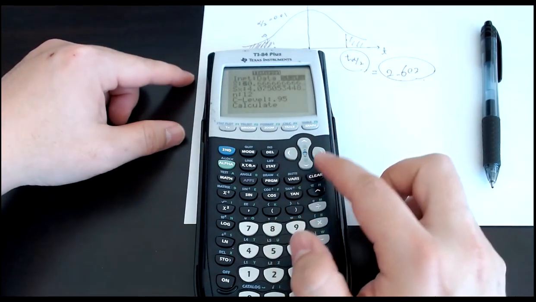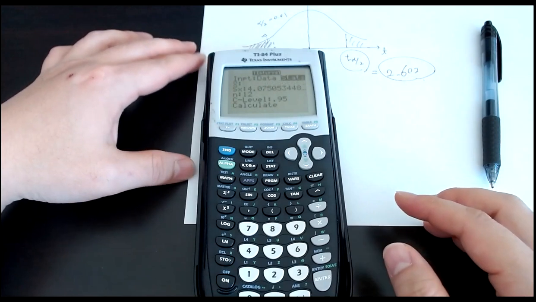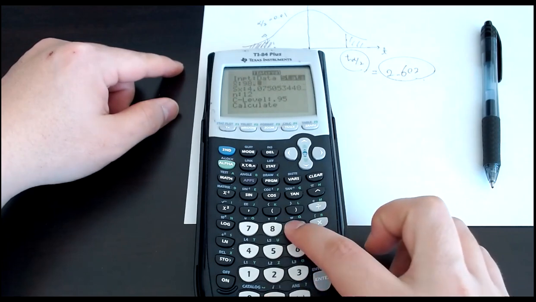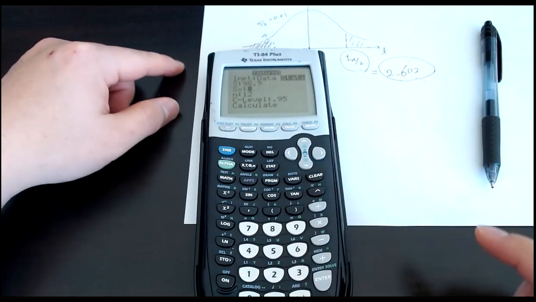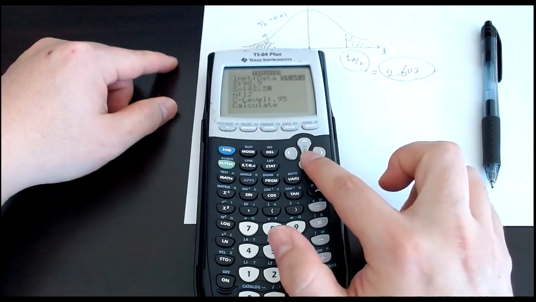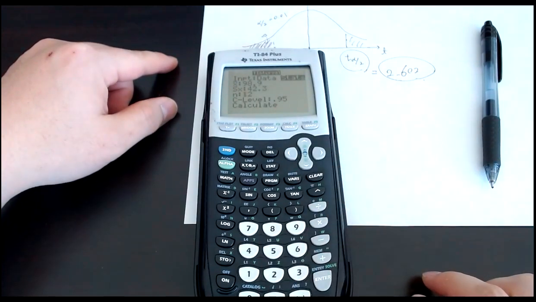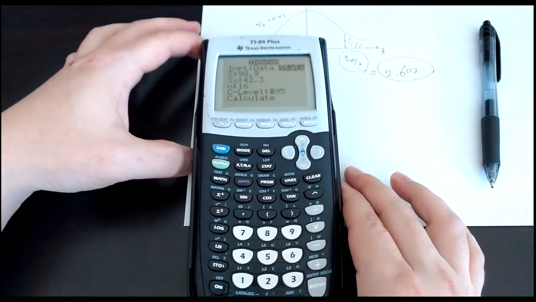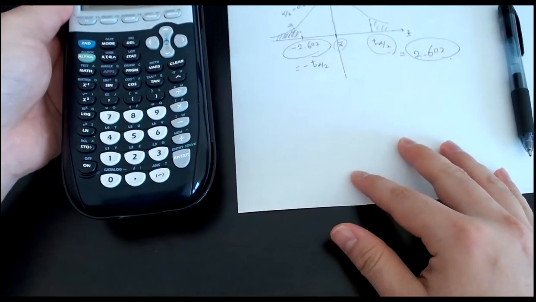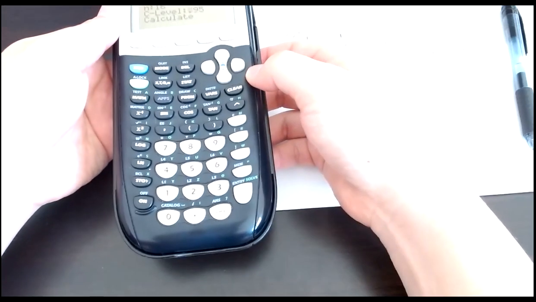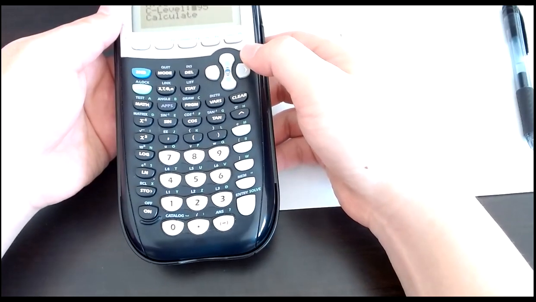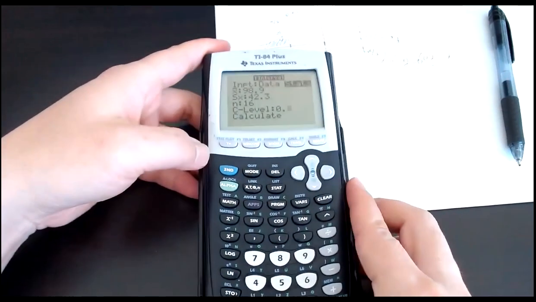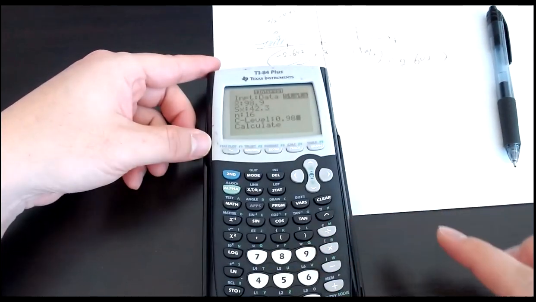Then x bar must be what the problem says, that the sample mean is 98.9, right? 98.9. And then the sample standard deviation is 42.3, and n is 16. The C-level is 0.98, right? So 0.98.